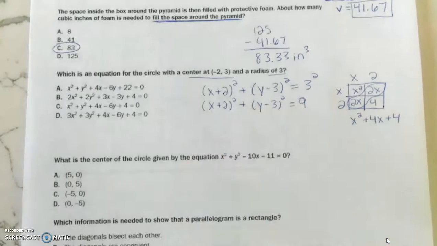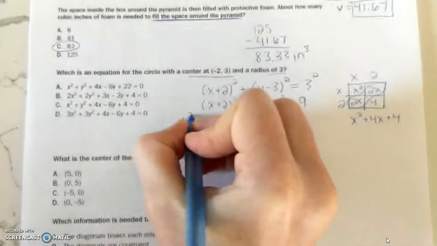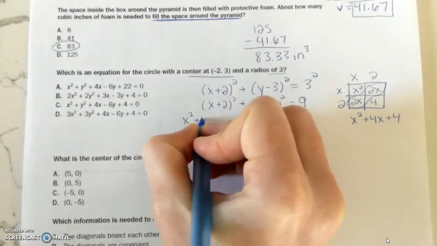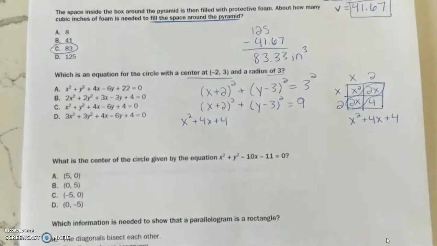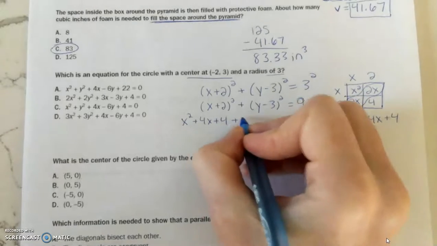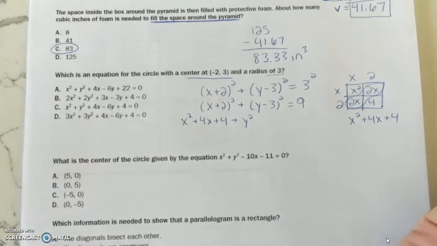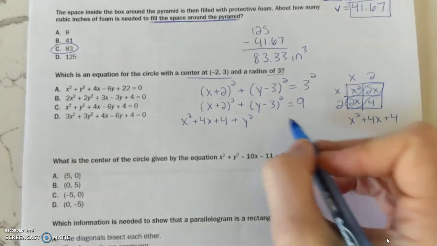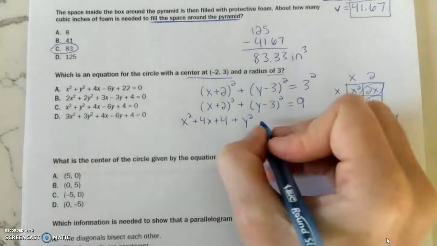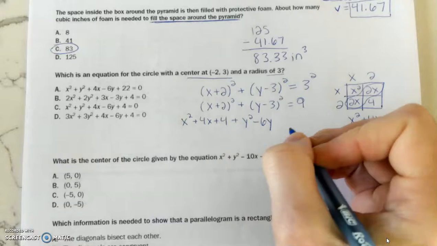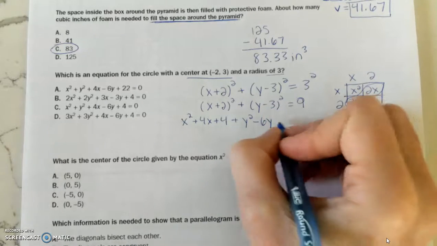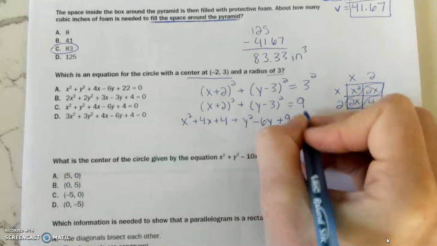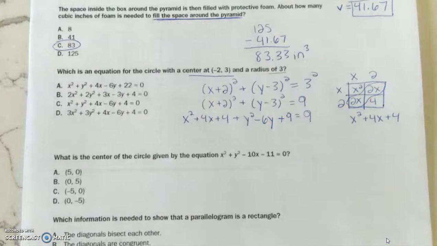So if we just looked at the binomial, we could figure that out, right? X squared plus 2 is 4. And 2 times 2 is 4. So let's go ahead and try the next one, doing it in our head. So our first term is going to be y squared, right? Because y times y. Our second term is going to be a -3 plus a -3, which is going to give me a -6y. And our last term we're multiplying. So -3 times -3 gives me +9 is equal to 9, because that's what we have on the other side of the equation.